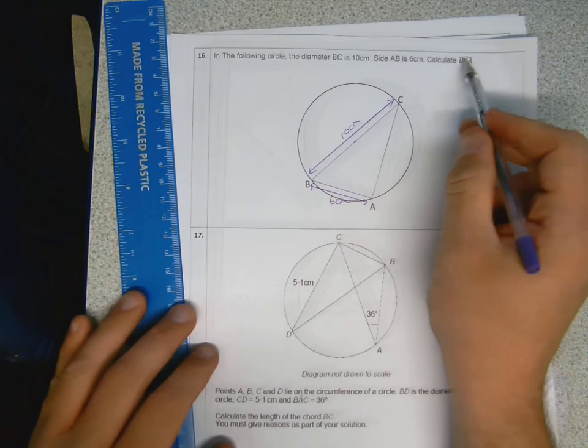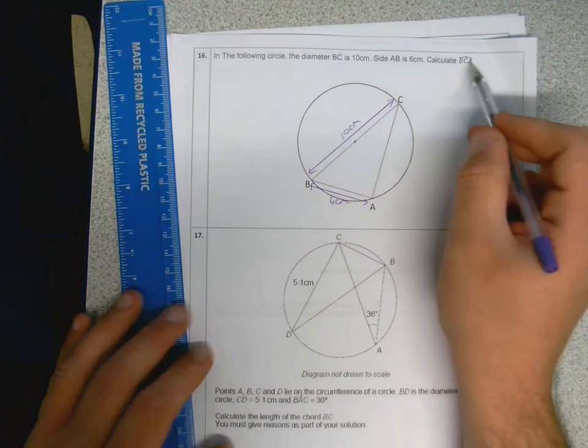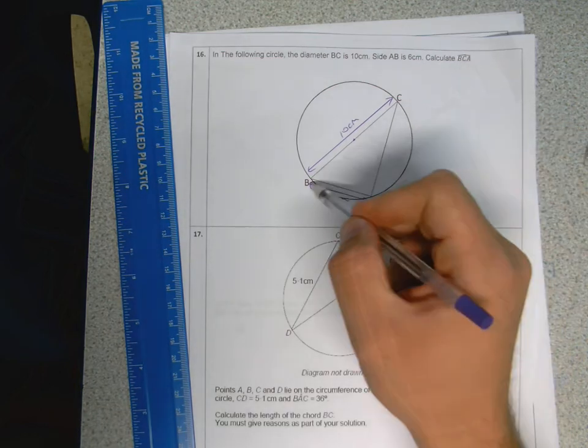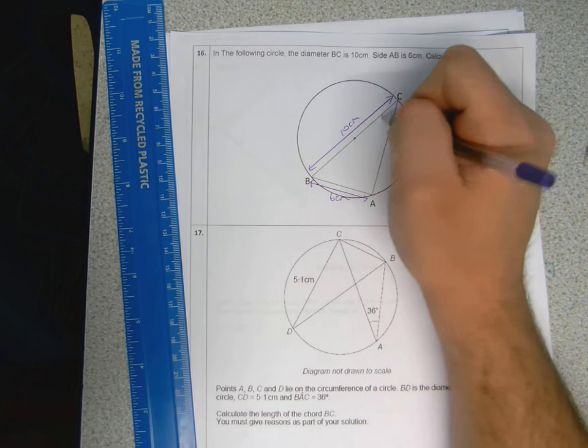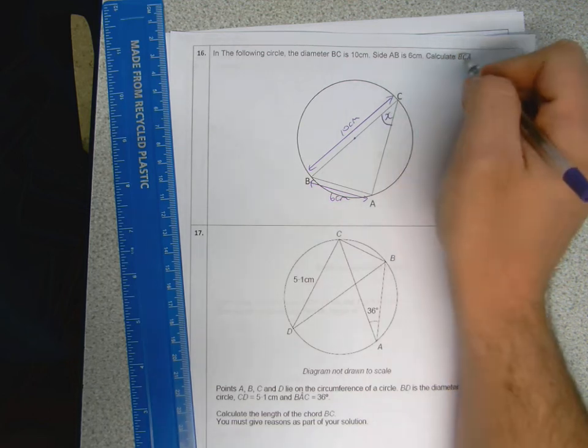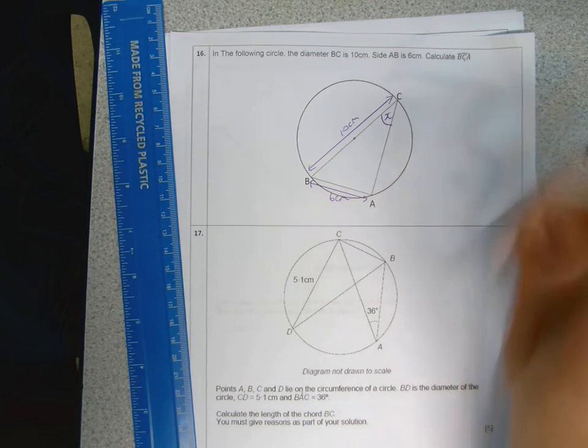Calculate, now this roof above it here, right? Calculate angle BCA. Okay, that's what that roof is above there. In other words, BCA is this angle here. Okay, so we'll call it X, right? C is in the middle, so the angle at C, and we'll call it X.